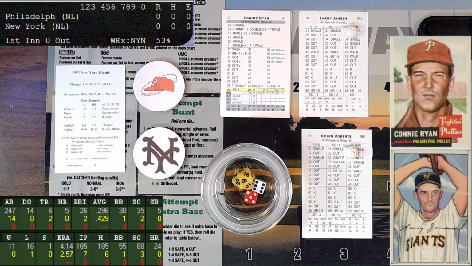So today I have some Fall Classic 1953 action on the table. We have the Philadelphia Phillies in New York to visit the New York Giants at the Polo Grounds. This is game number 34 of the replay. It's Monday, April the 20th. So this is the first game of the day, kind of a light schedule today.